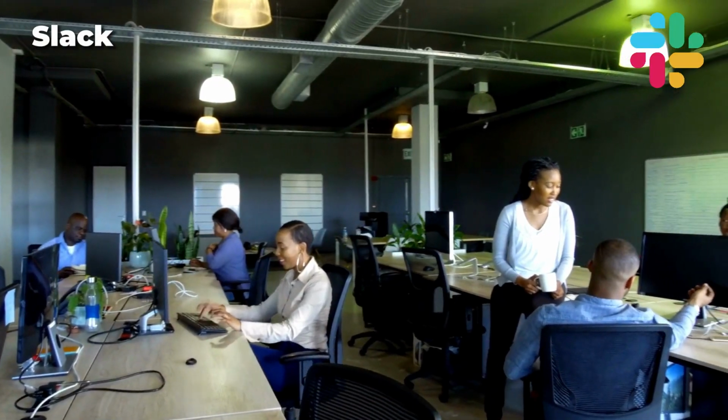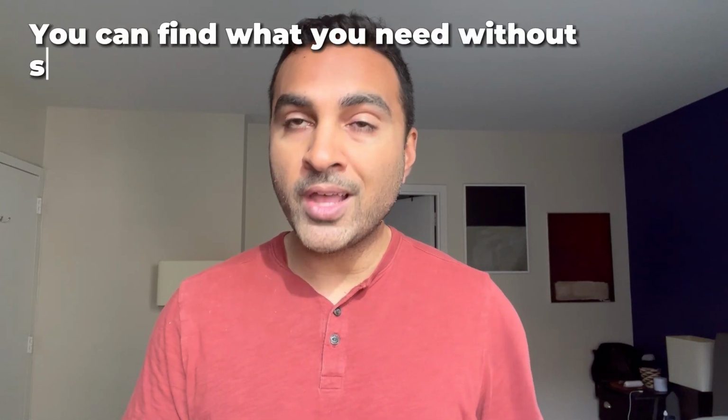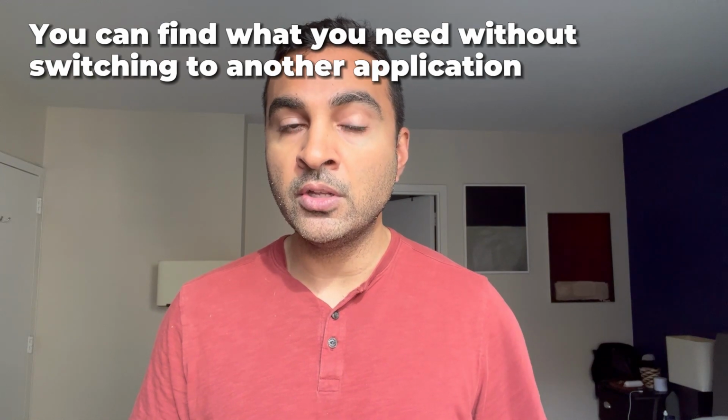And then the third thing that it's really good for is if your team is already using Slack. Now, it is a chatbot on your Slack workspace. So the idea is that if you're already using Slack, it makes it a lot easier for you to go through and find what you need without having to switch to another application or lose your focus or your context, so that you can keep working on what you're working on without having to go down a rabbit hole when you're trying to find a piece of information.